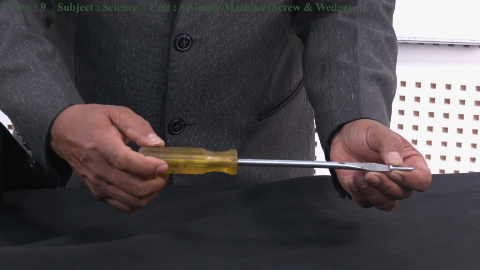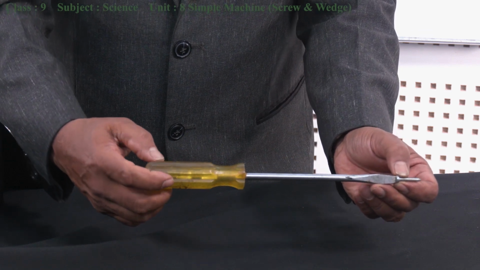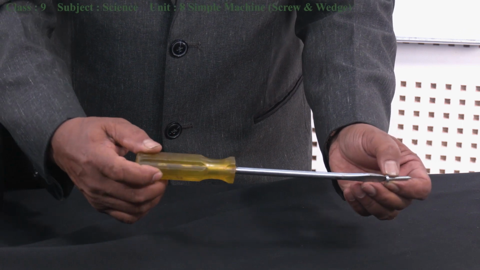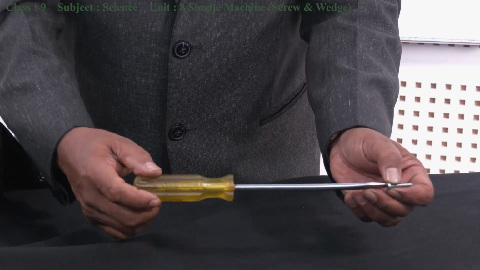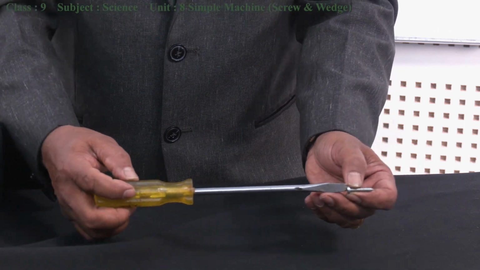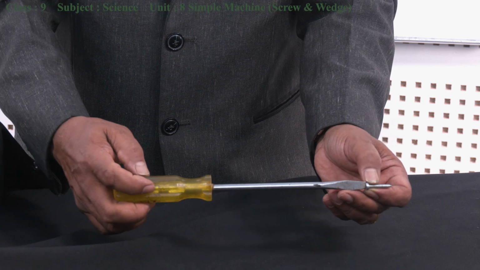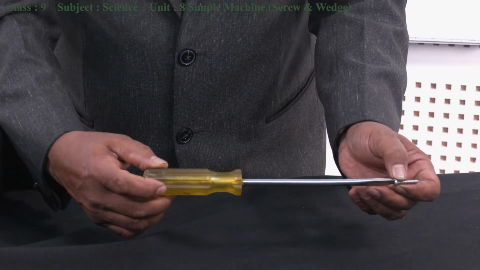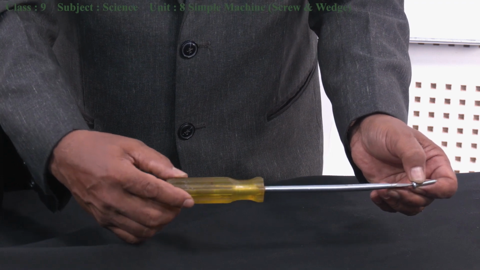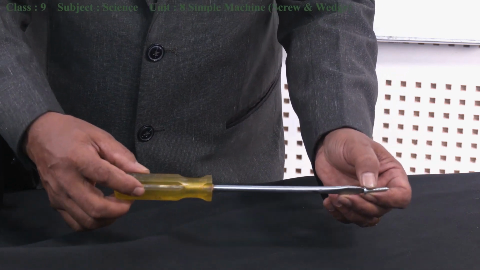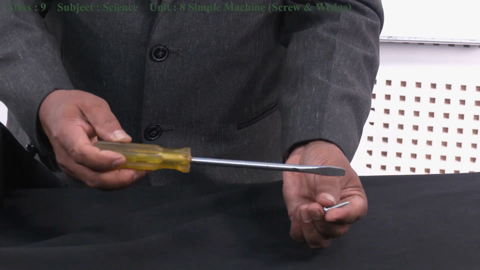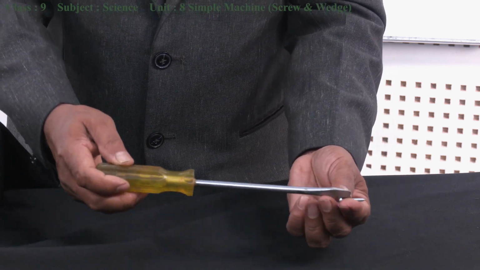The distance traveled by the effort in the circular path which I am applying here can be taken as effort distance, and the distance with which it advances into the object can be taken as load distance. When it takes one rotation, then distance covered by the effort will be circumference of this wheel, and at the same time the distance covered by the load will be the pitch, the distance between two threads.